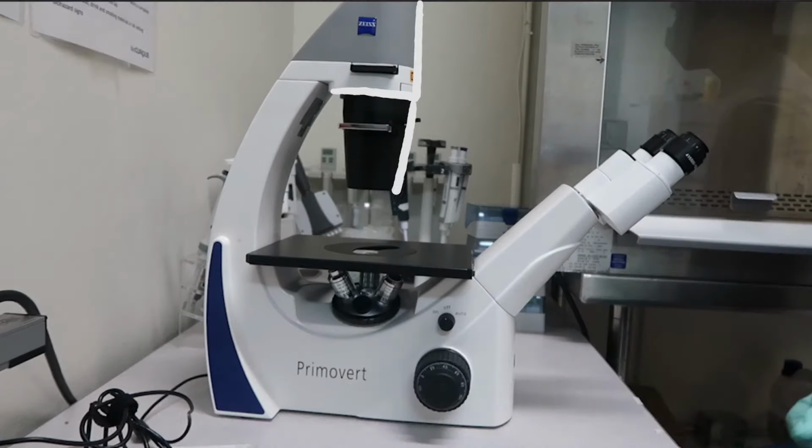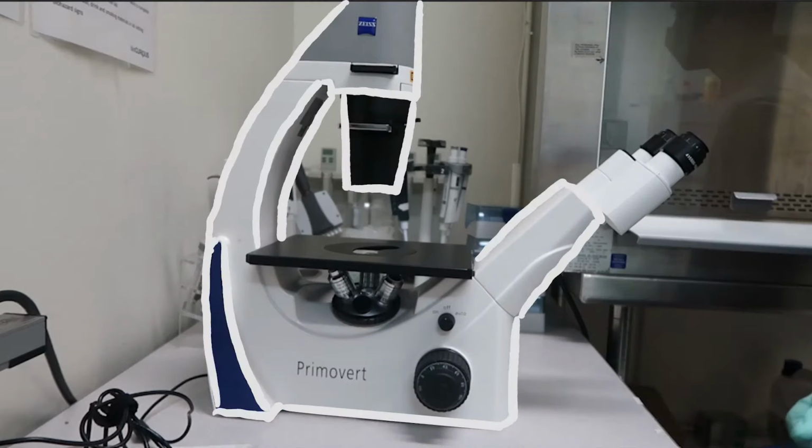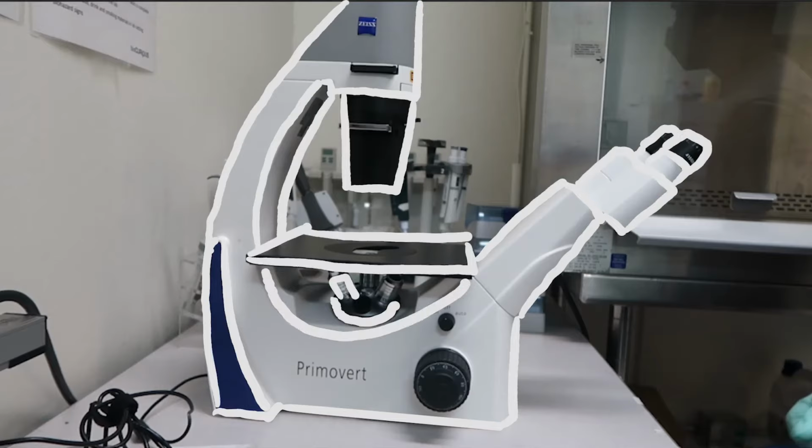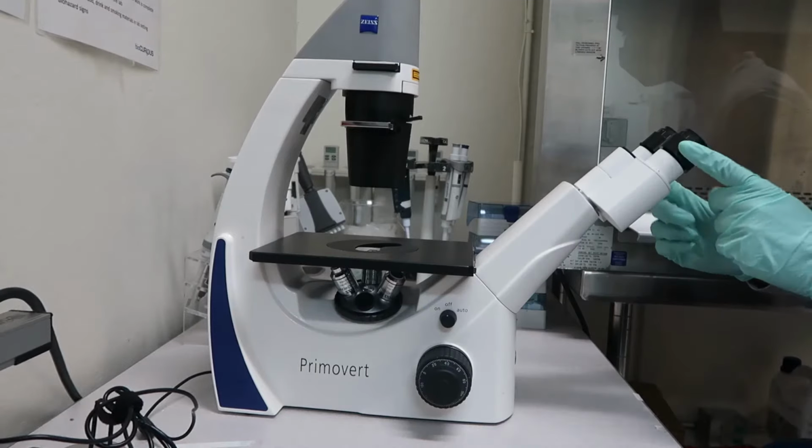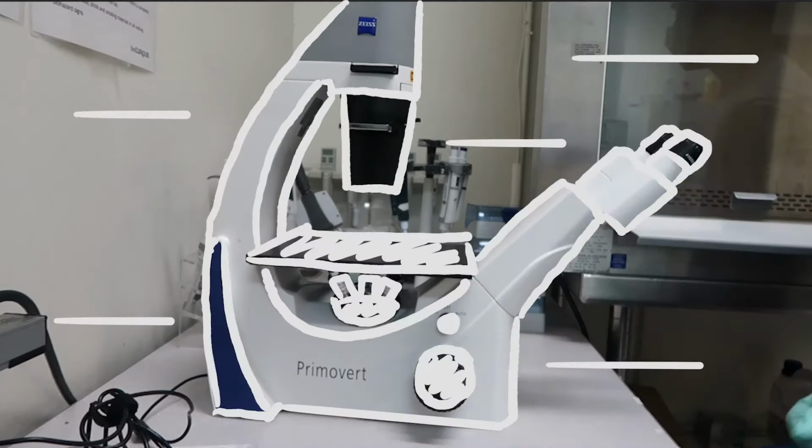In today's video, we're going to be taking a look at the light microscope. Now, the light microscope is one of many different types of microscopes, such as electron microscopes. There's two types, transmission and scanning, as well as fluorescence microscopes. But today, we're going to be focusing on the light microscope because it's the most accessible for people who are new to labs.